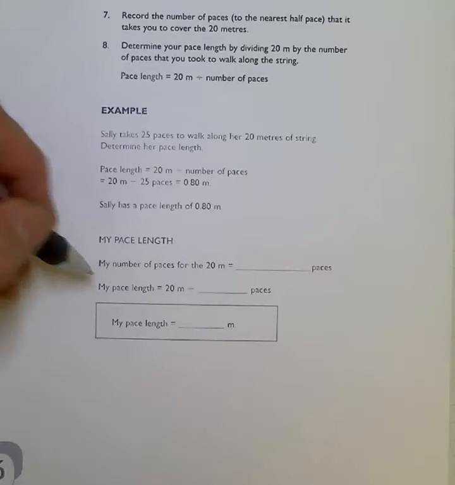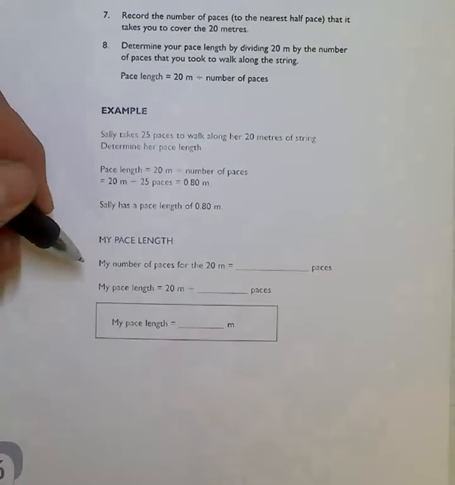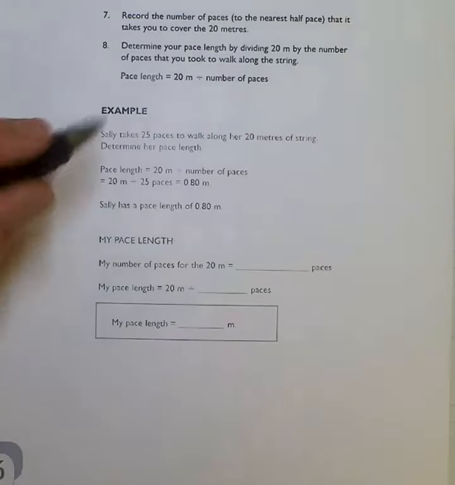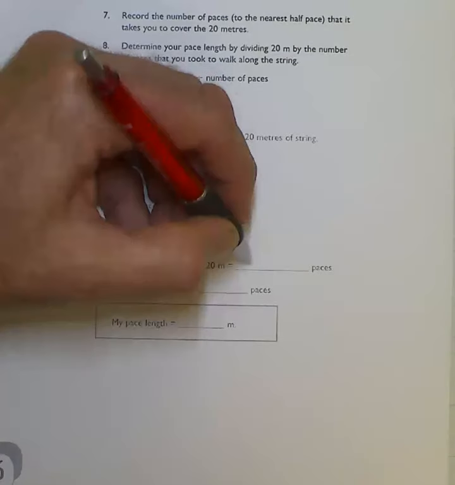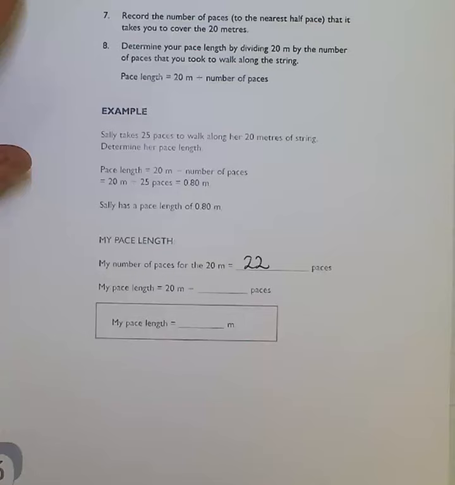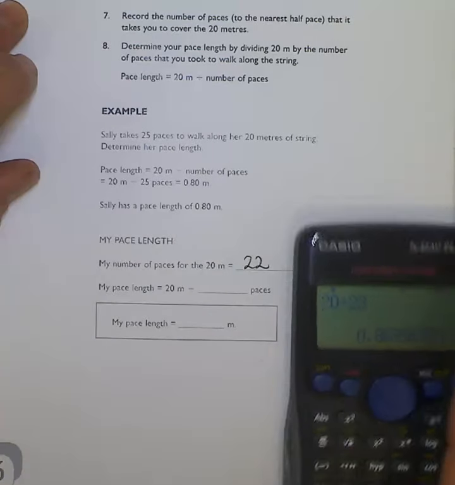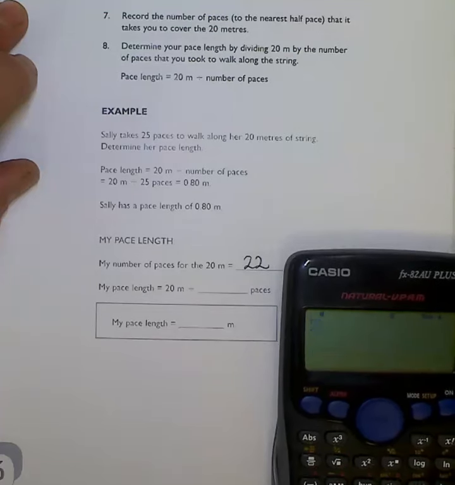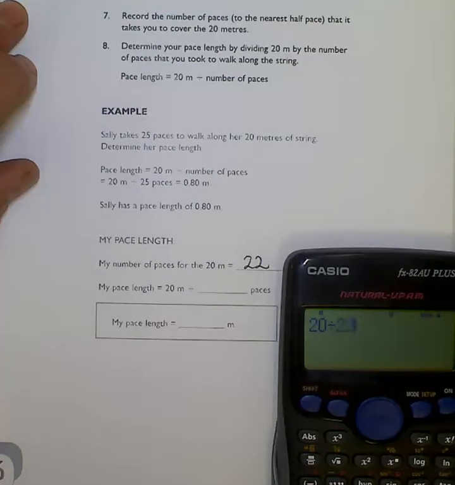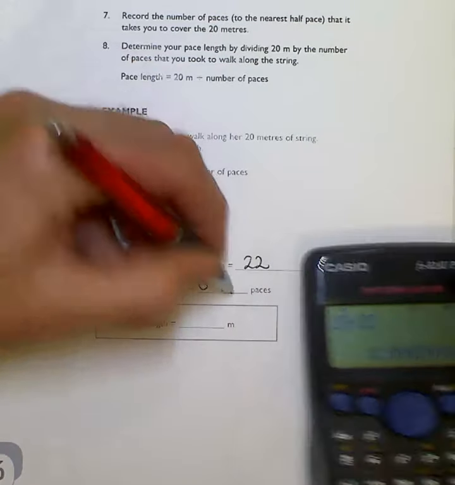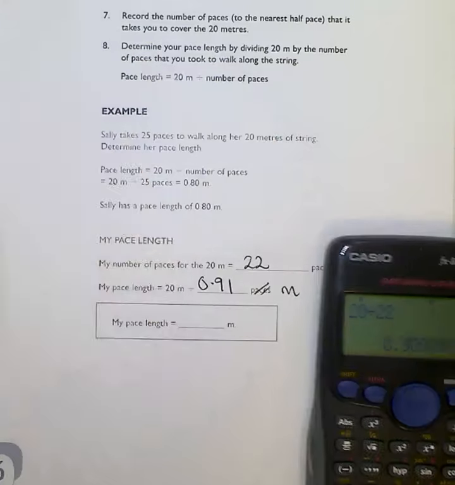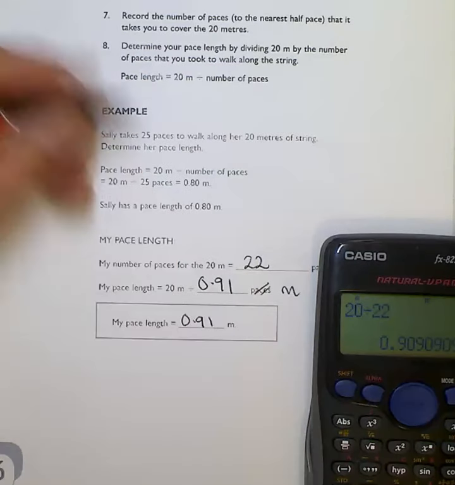Now I did this not so long ago, and I'm about 6'1" in the old money, as they said. We use those measurements later, about 187 centimetres. And my pace length, well, it took me 22 paces to do the 20 metres. That's walking normally, no silly walks, nothing like that. So when I do my measurements there, that's 20 metres divided by the 22, and that gives me a pace length of 0.91, should be metres, or 0.91 of a metre.